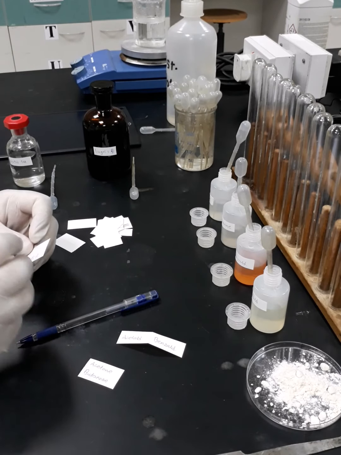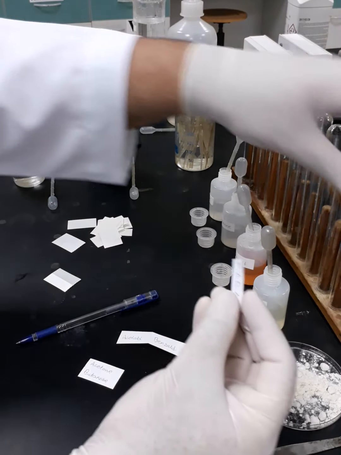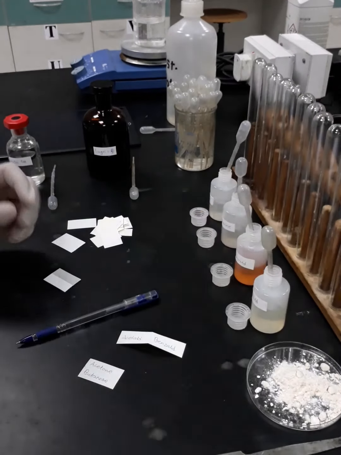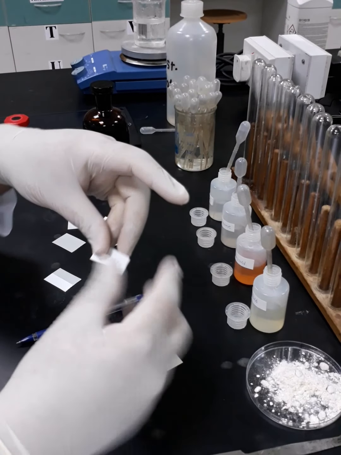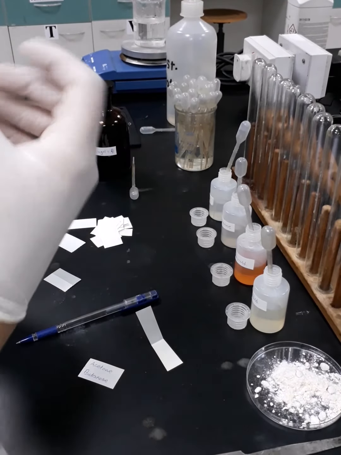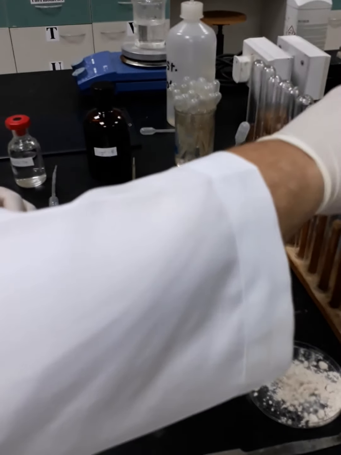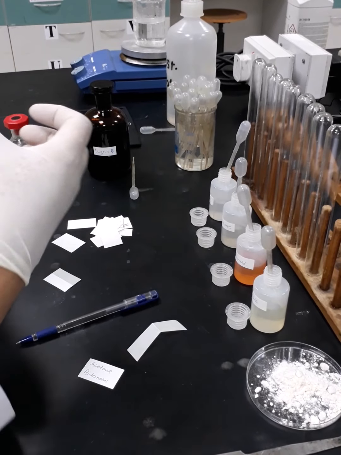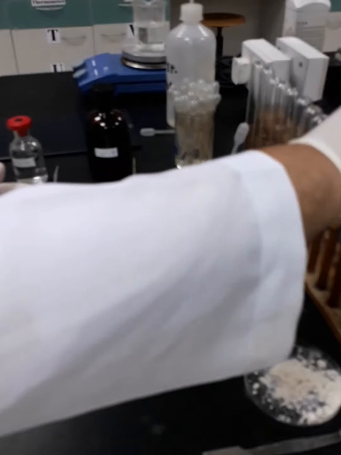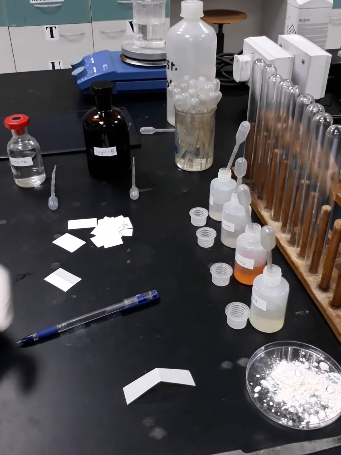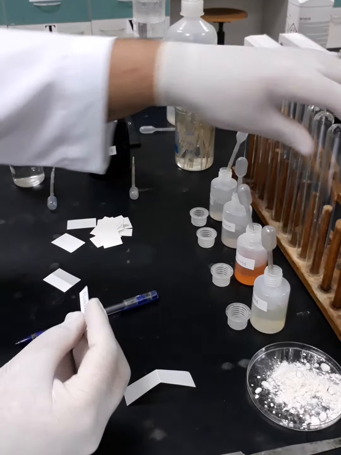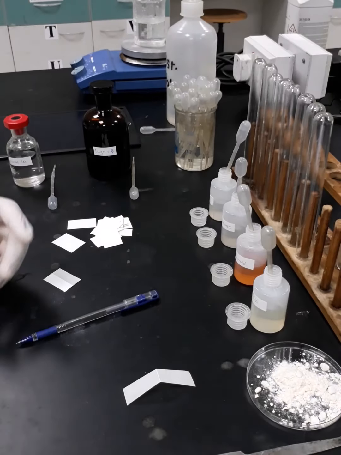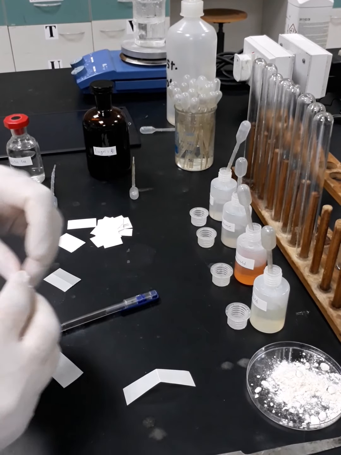Okay, I will start with the test tube having para-aminobenzoic acid, then acetaldehyde, then benzaldehyde, where it is, yes, benzaldehyde, then butanone, then finally the acetone.